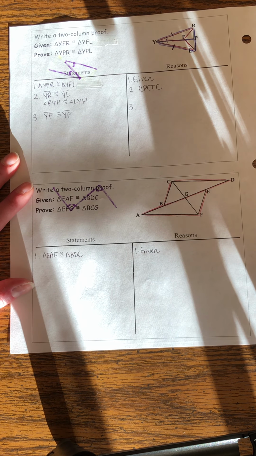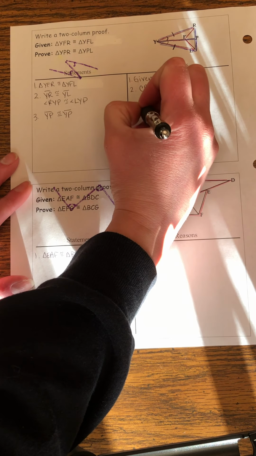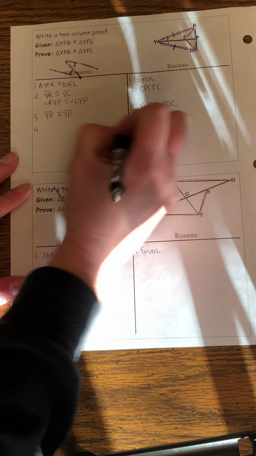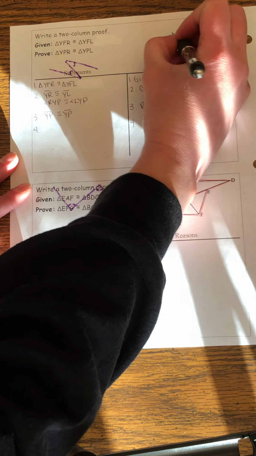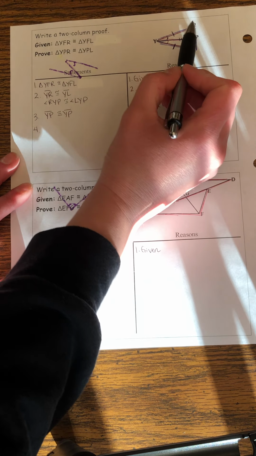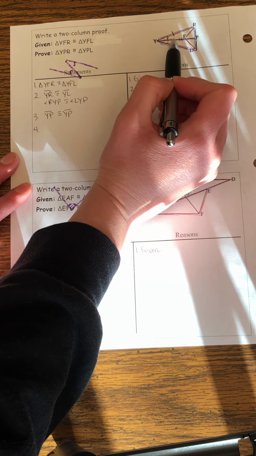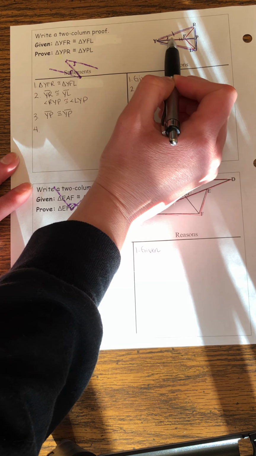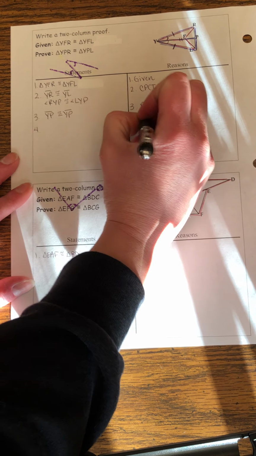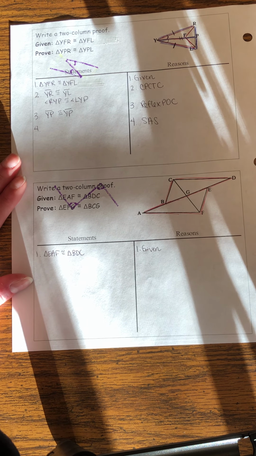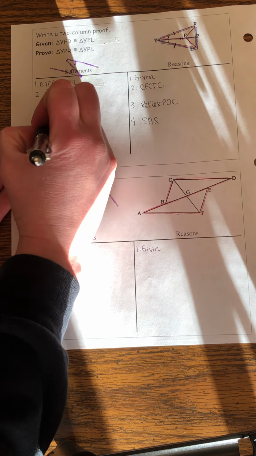So YP is congruent to YP because of the reflexive property. And in the blue triangles, because I have 1 tick mark and then 2 tick marks, and I have this included angle marked up, seems like we use this one a lot, but we are able to prove the triangles congruent because of side angle side.